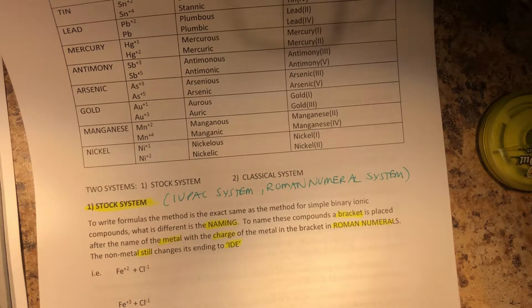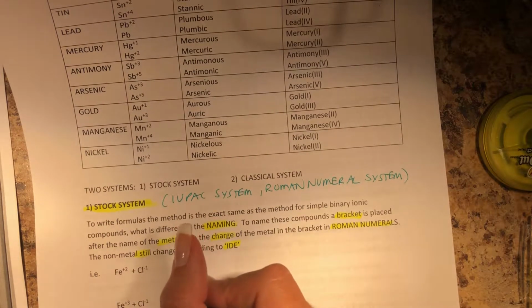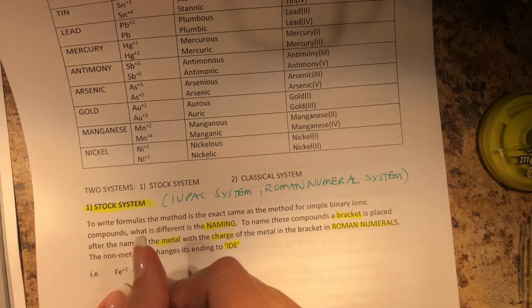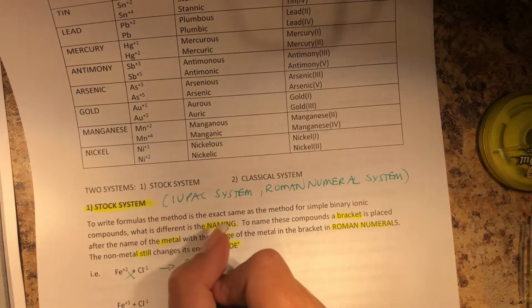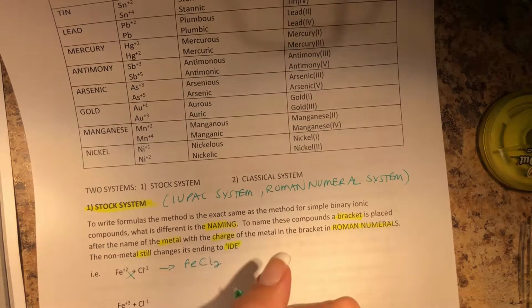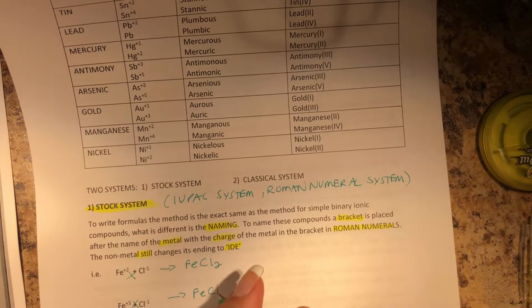So if we were to look at iron 2 and iron 3, as I mentioned, we would have the elements iron with a charge of +2 and chlorine with a charge of -1. We would cross those charges over, and we would end up with FeCl2. And if it has a charge of 3, we would have FeCl3.